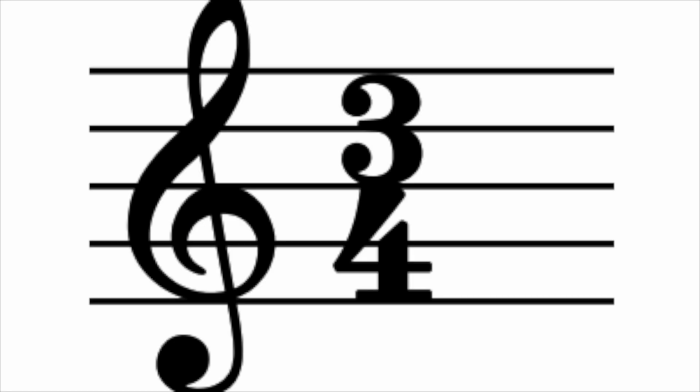Another time signature that's common to see is 3/4. In this case, instead of there being 4 quarter notes in each bar, there are 3. This drives the song in a way that sounds like 1, 2, 3, 1, 2, 3, 1, 2, 3. So here's an example of something in 3/4.